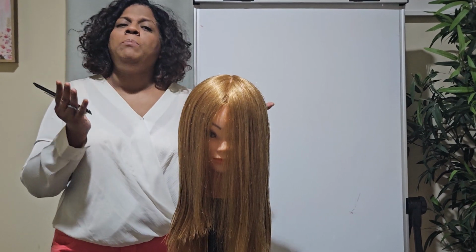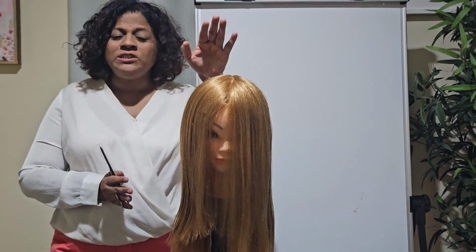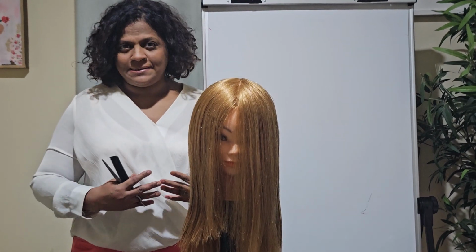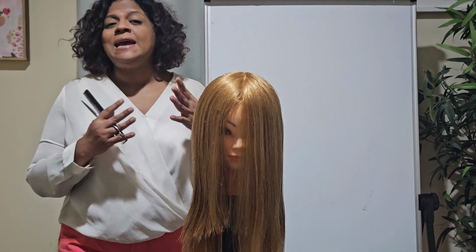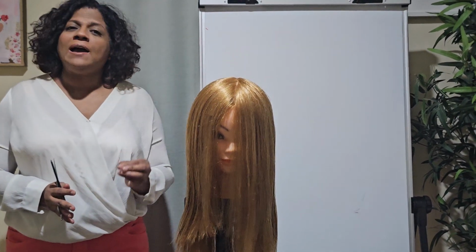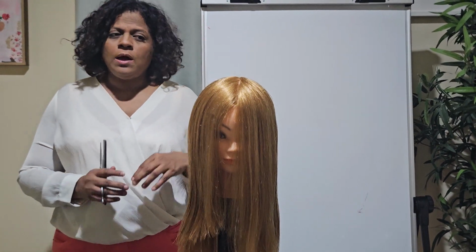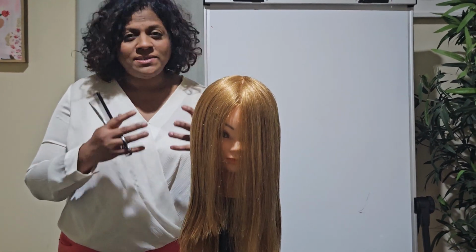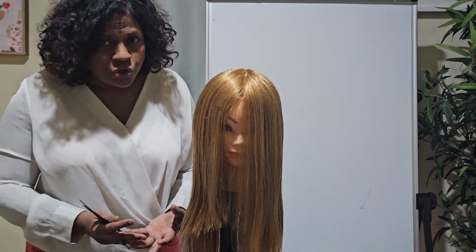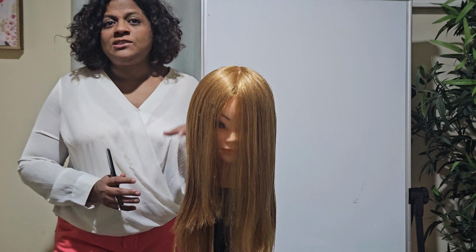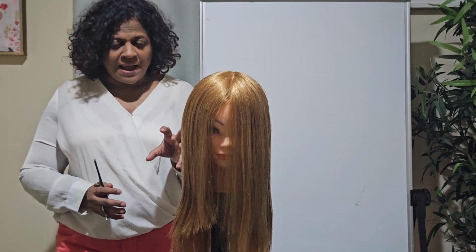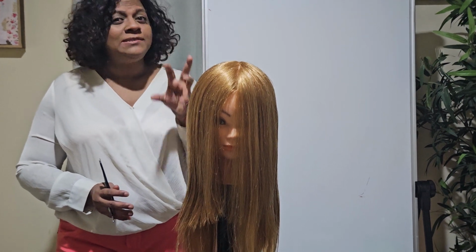Because in block haircutting, you take a mannequin head and you need to practice at least 10 times to get it correct. Otherwise, you're unable to understand how that hair flows and what you're going to do next. That's why it's important for you to understand the main fundamentals of hair cutting.